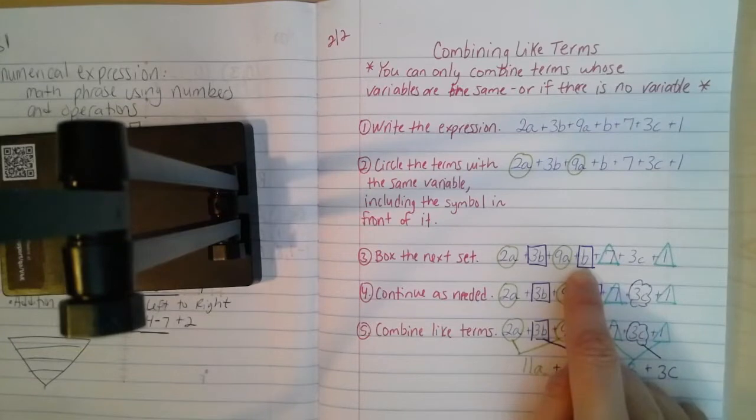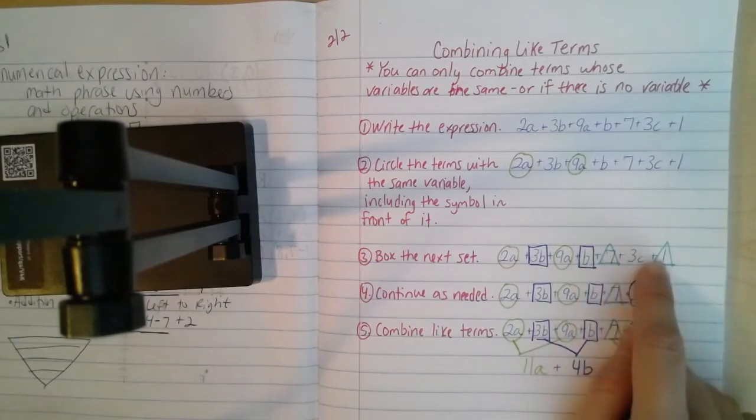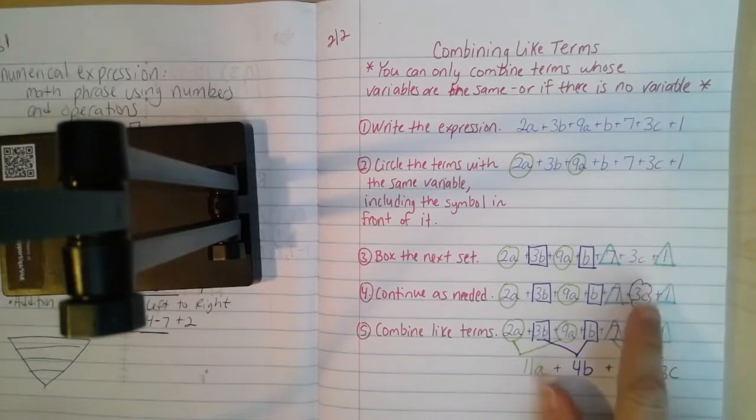And remember, if I have a variable by itself, it's worth 1. That's 1b. You're probably never going to see a 1 in front of a variable again, because if there's a variable there, then it's implied that it's just 1. So 3b plus 1b. The same goes for just regular numbers by themselves. You can combine those by just doing what it says. So adding the 7 and adding the 1. Right? And then the 3c is by itself.